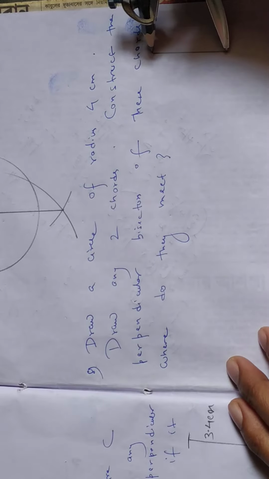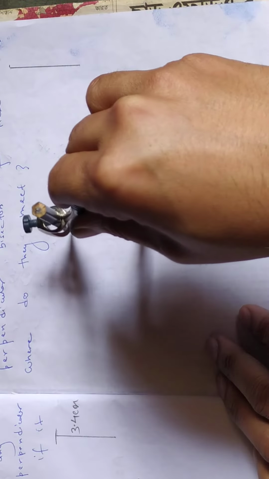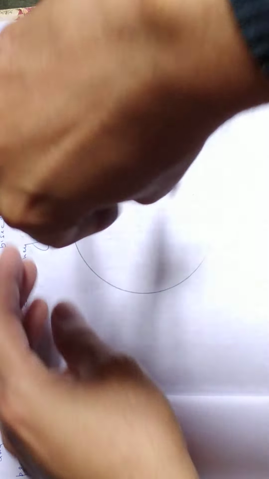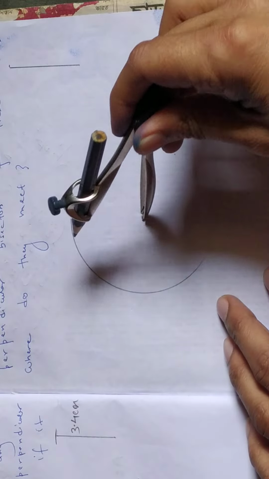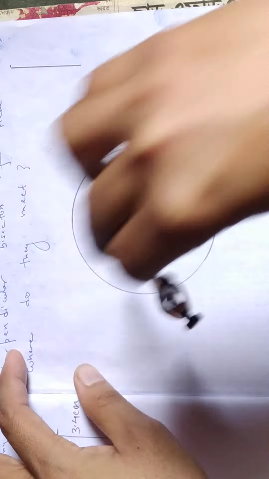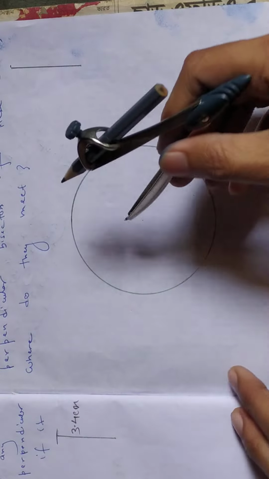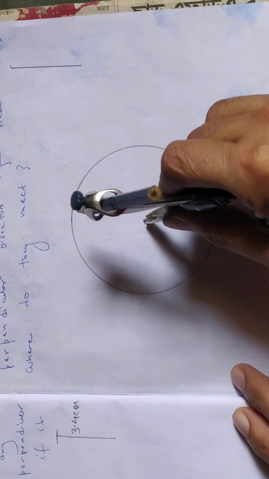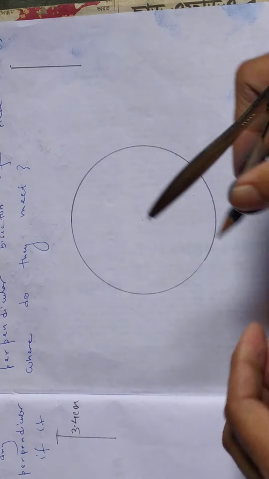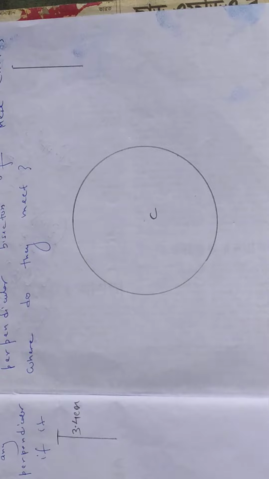This one, as you can see, and draw one circle. This is the circle and this one is the center. Okay, this is the center, suppose C. Now you have to draw two chords.